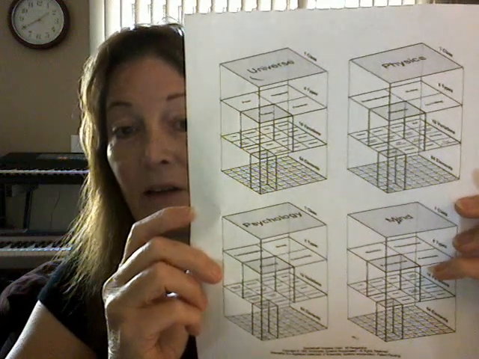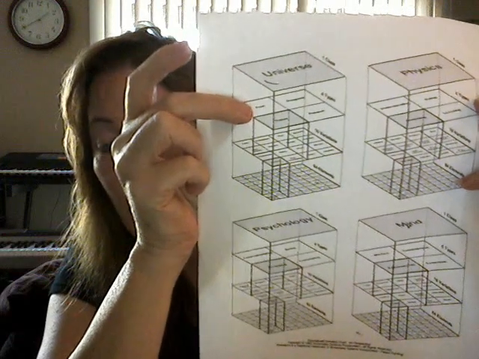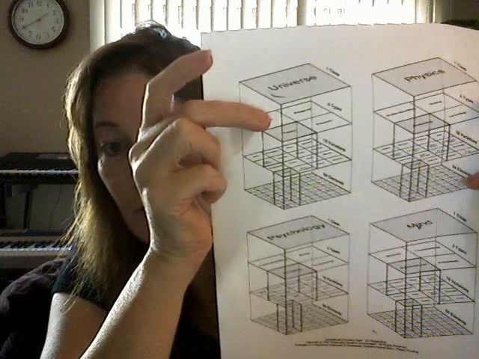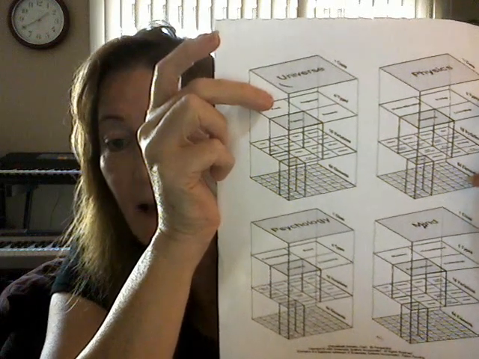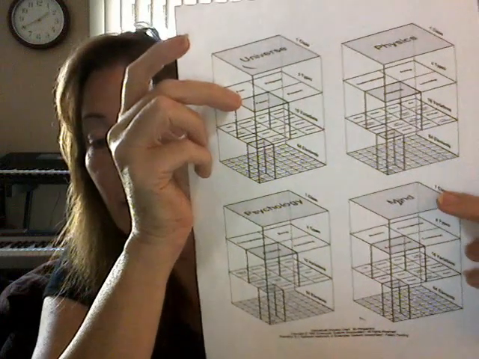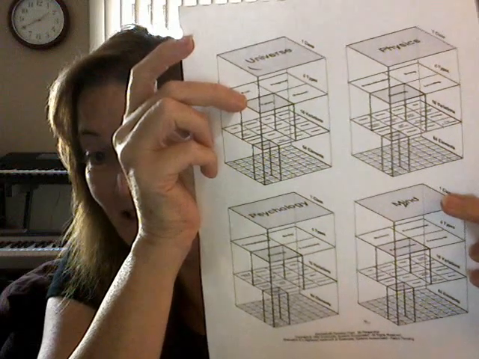For example, under universe, although you can't see it here, universe is made up of past, present, future, and progress. And directly under universe in this corner is past. While similarly down here in mind, it's made up of memory, consciousness, pre-consciousness, and subconscious.